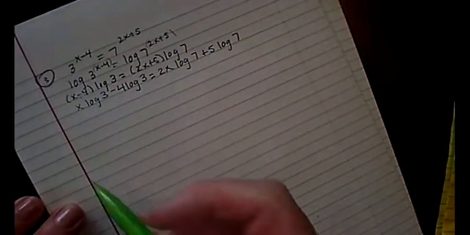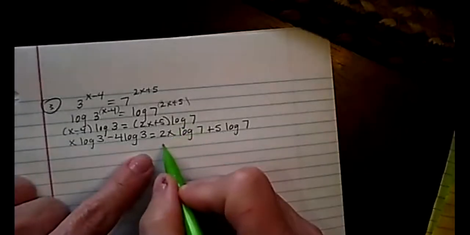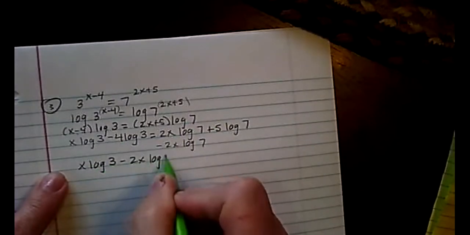All right, so now let's turn my camera here so we're straight. There we go. So let's go ahead and get everything with an x on one side. Now this time, unlike last time, I'm going to do this in one step. So I'm going to subtract this to eliminate it. Then I'm going to subtract it over here. Okay. So that's going to give me x log 3 minus 2x log 7.